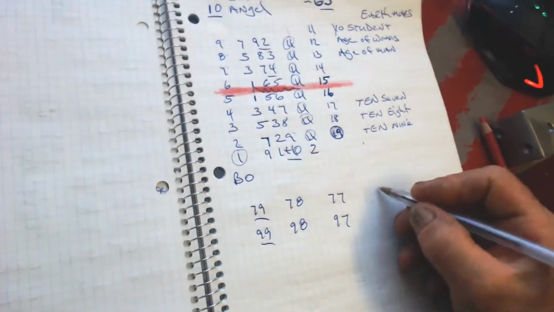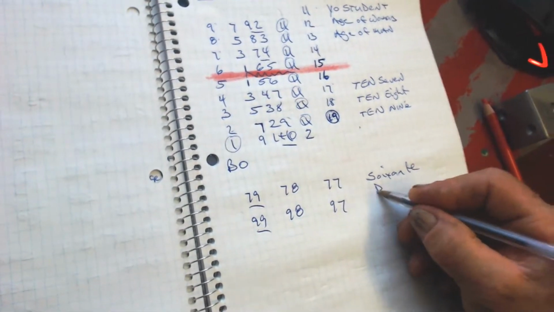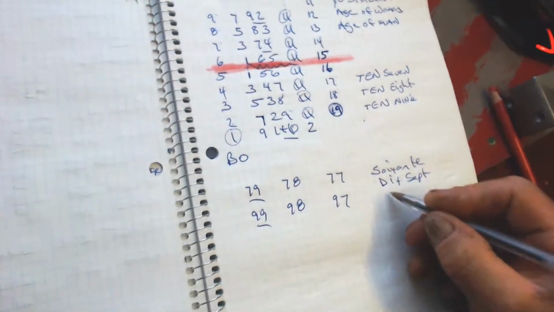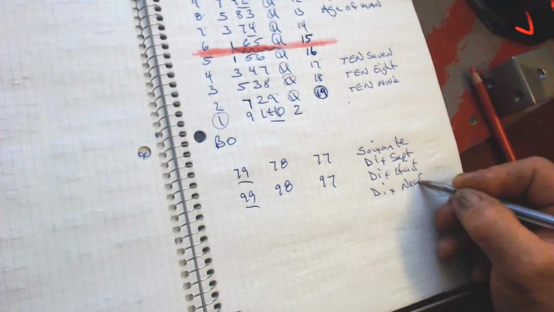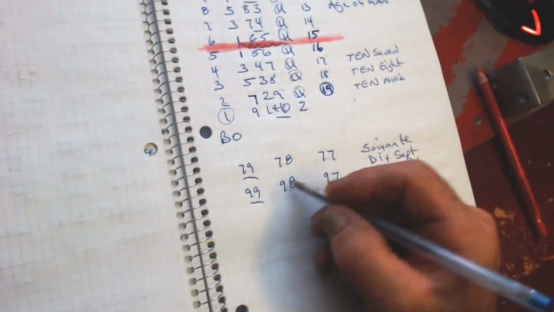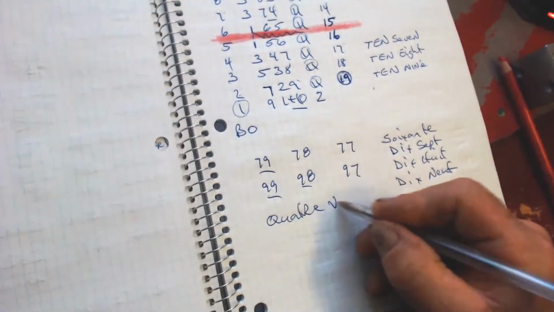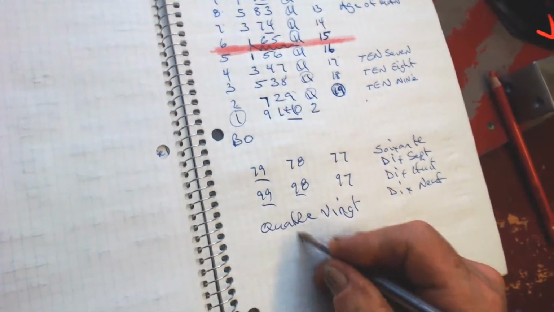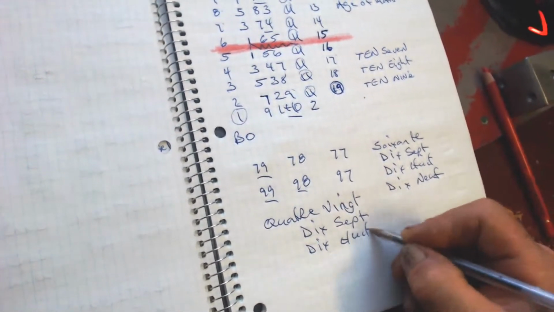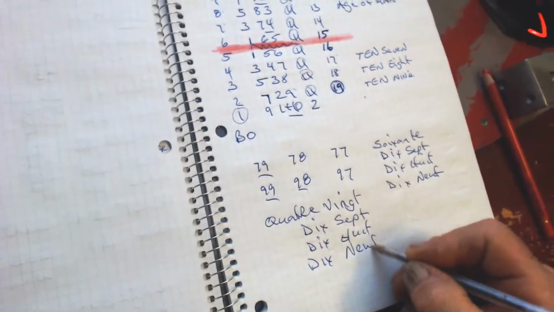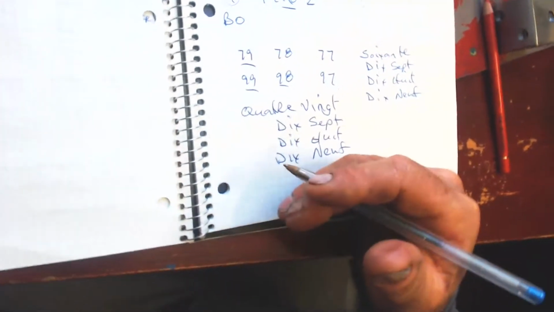And the reason for this is because when you say it in French, you say 60, okay? 17. 60, 18. And then you say 60, 19. And you want to say it again? Okay, you're going to say it again at 90, 97, 98, 99. You're going to say 4, 20, 17, 18, 19.